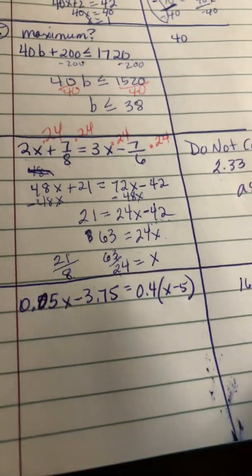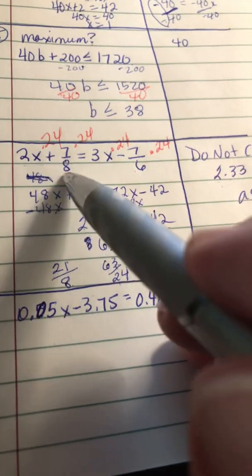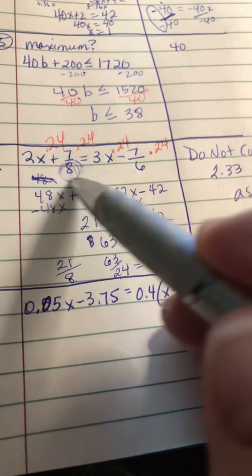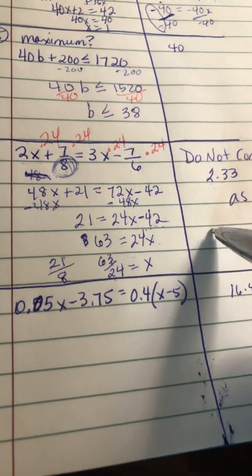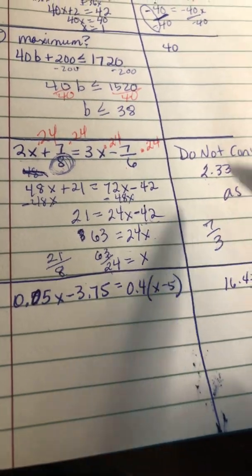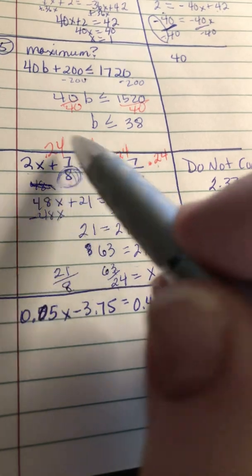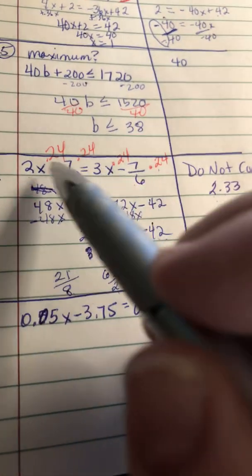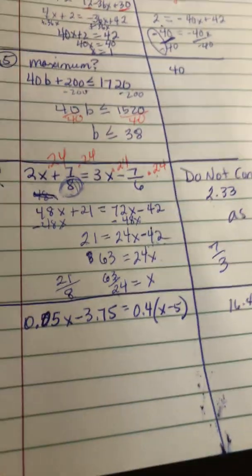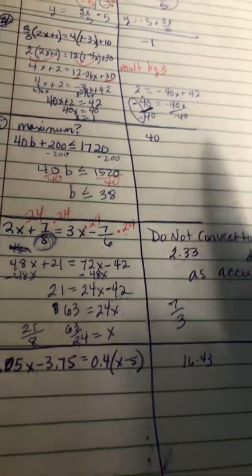But that was the point. Don't change it to decimal. Sorry about that. This was a 6 and I copied the problem down wrong. The actual correct answer was 7/3, because instead of multiplying by 24, we would multiply everything by 6. Let me redo that one.